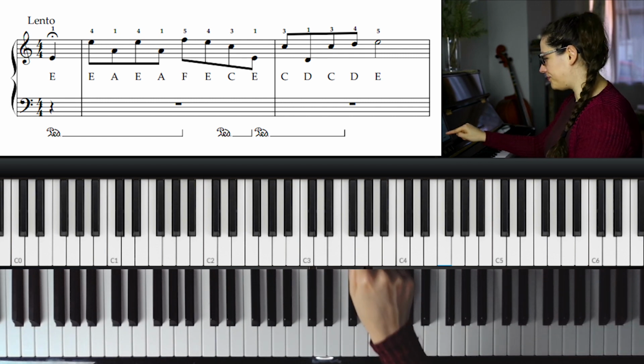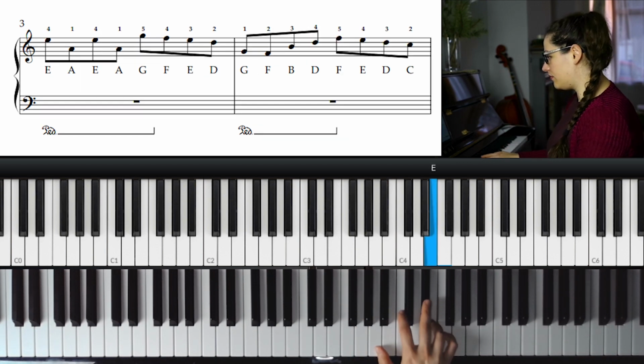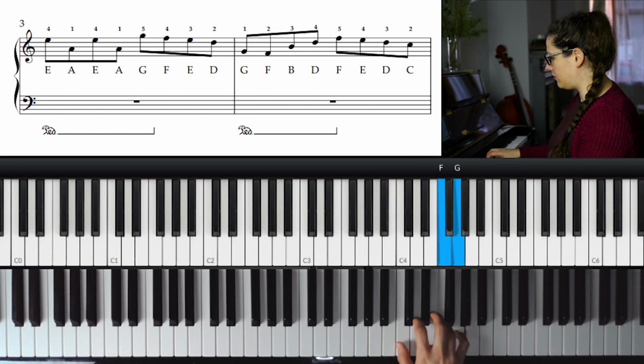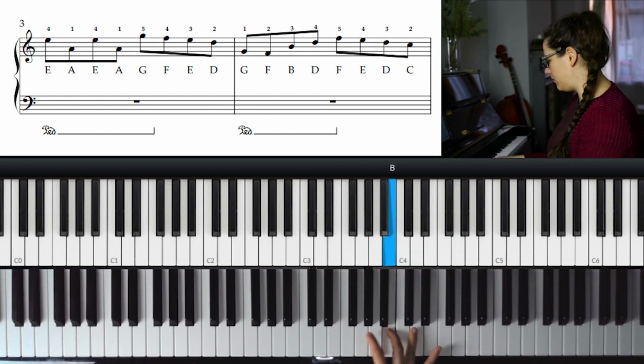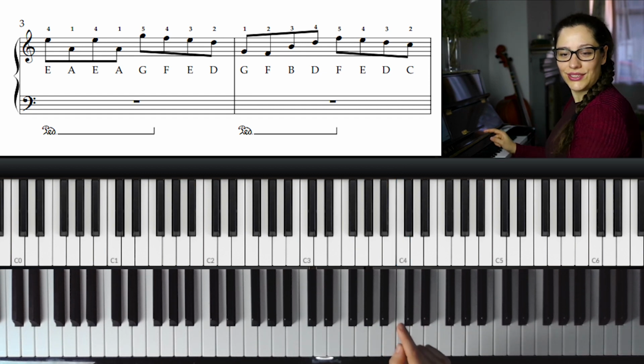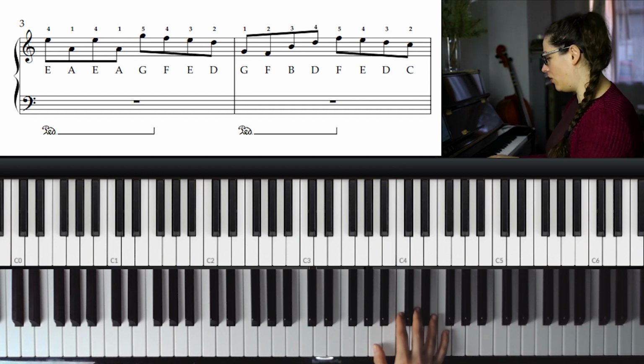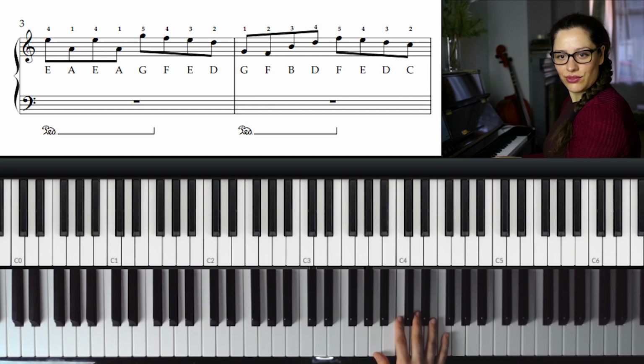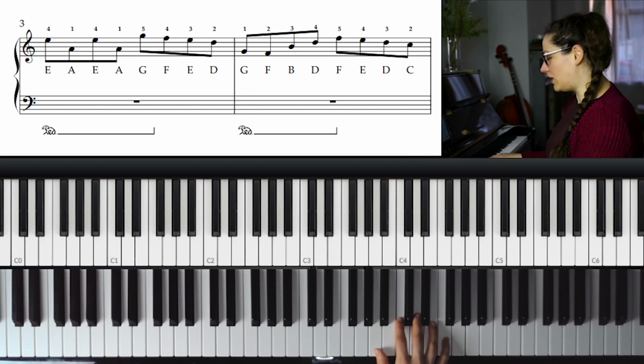Next phrase. Aha, that's the first technical challenge we had, right? So that should be all fairly easy now to play, right? Let's try with the pedal.